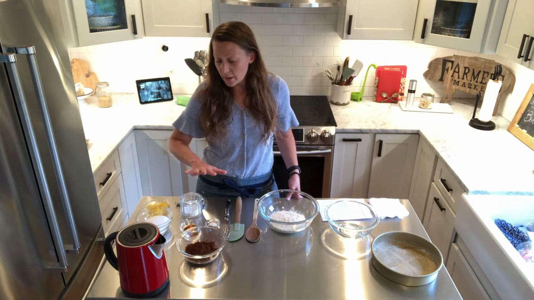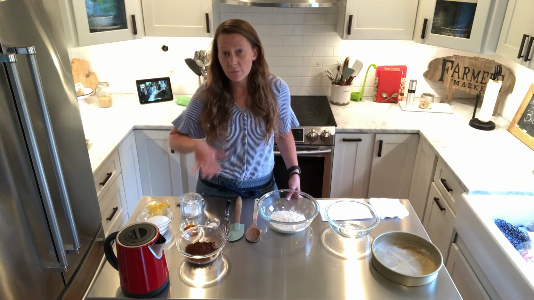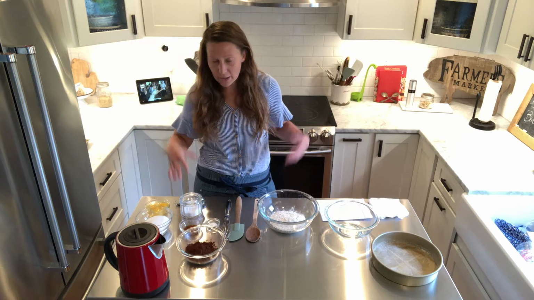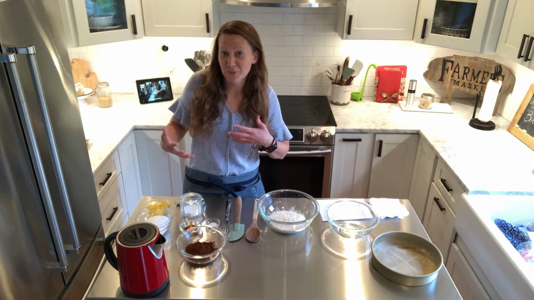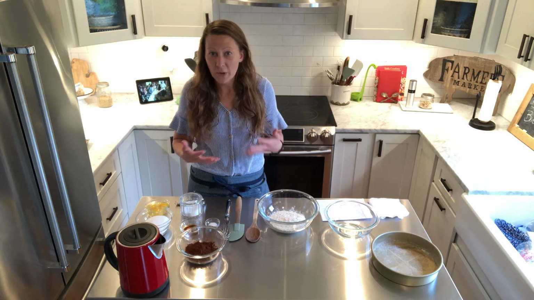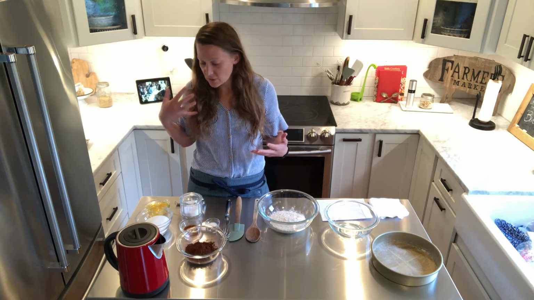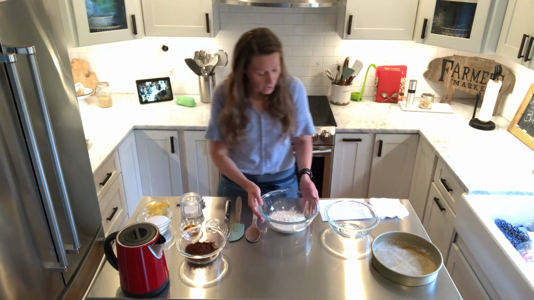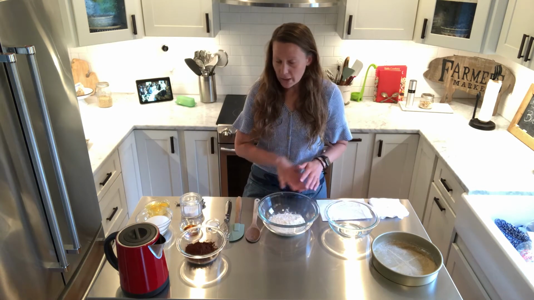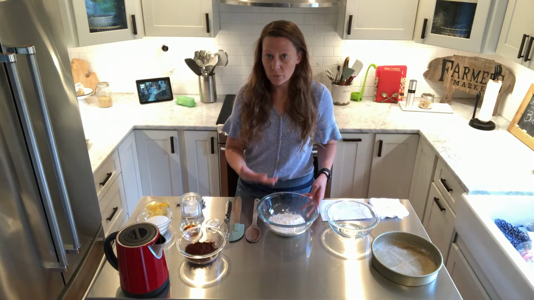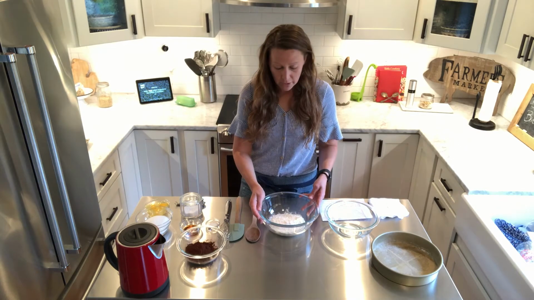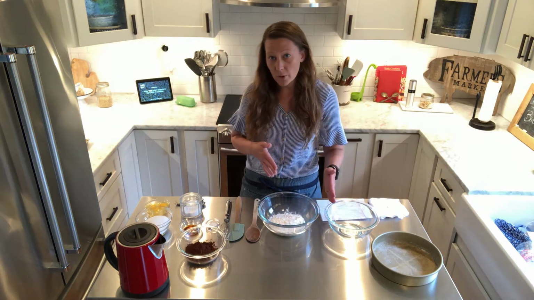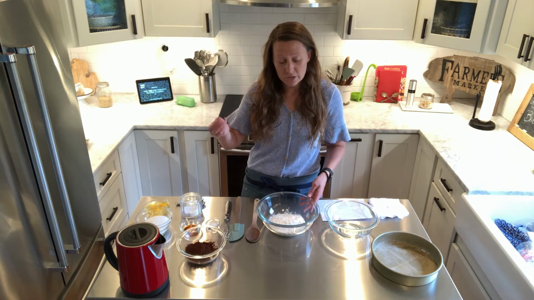So again, adapt this recipe to you, play around with it, have fun with it. Baking can be fun. It doesn't have to be all measurements and checks and balances type thing. I like to kind of just freelance it sometimes. So let's get started. Right here I have all-purpose flour. Again, you could use a gluten-free flour in here if you wanted to, or you could play around, do half whole wheat, half all-purpose. It just changes the texture just a little bit here.